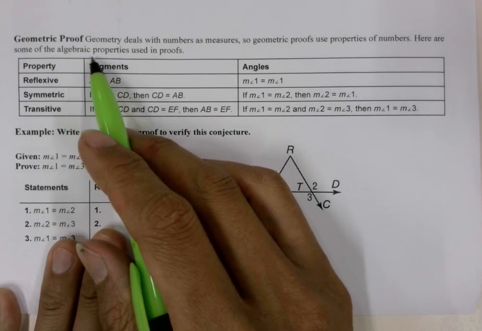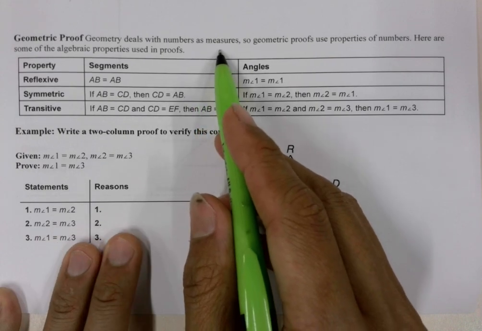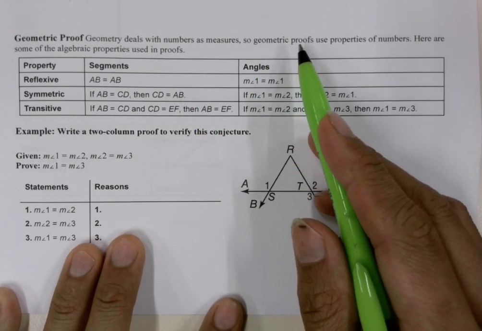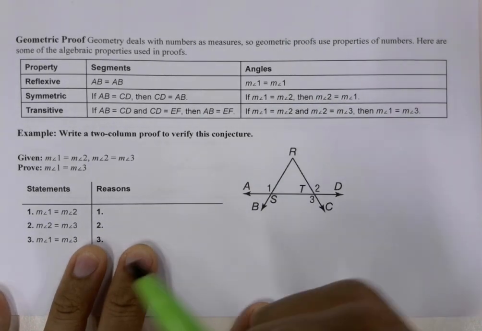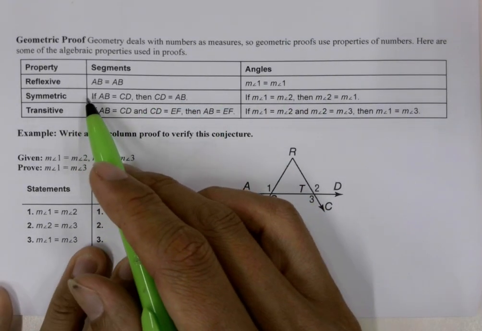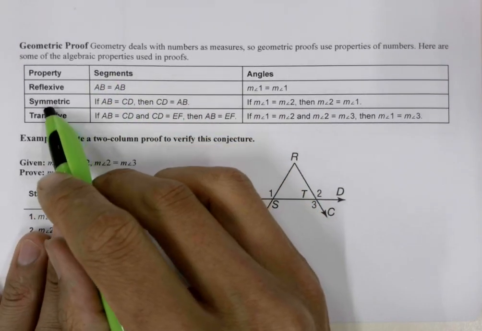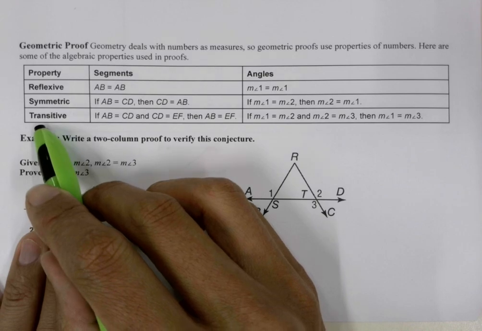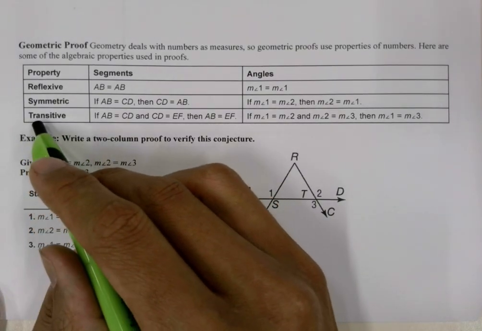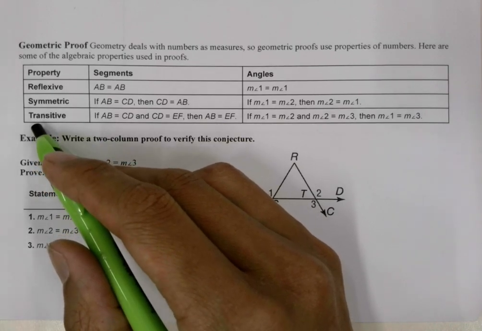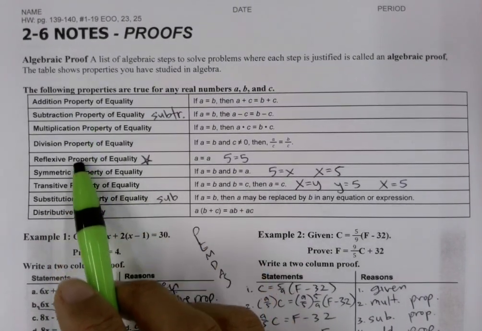So we have geometric proofs, and geometric proofs deal with numbers as measures. So geometric proofs use properties of numbers, right? The algebraic properties that we went over earlier. And so here are some of the algebraic properties, right? We have reflexive, symmetric, transitive, but of course all of them are used in geometric proofs, right? We have addition, subtraction, multiplication, all of these properties here.